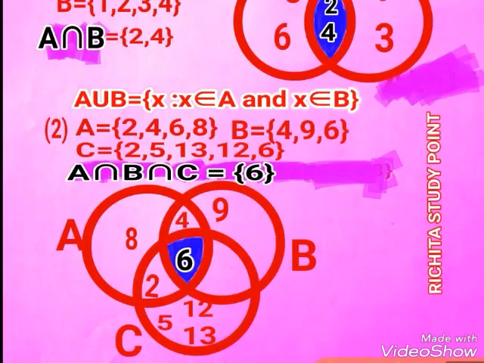Now we take another problem. Suppose we have three sets A, B and C. Now the intersection, the sign for intersection is like this, an inverted U. A intersection B intersection C equals the common elements in sets A, B and C. We can look here that the only element 6 is common.